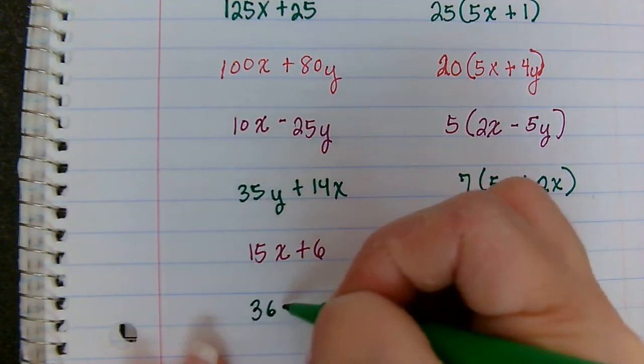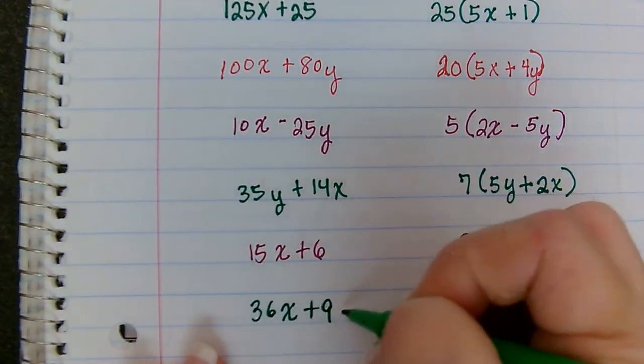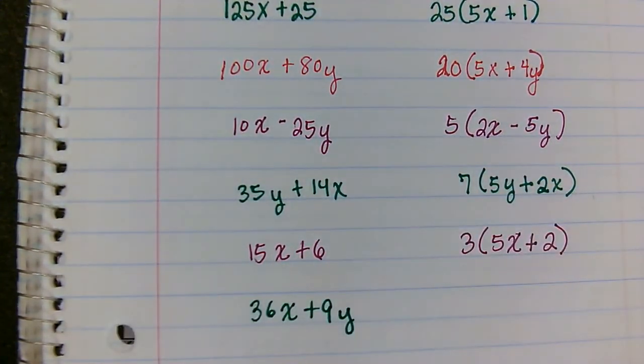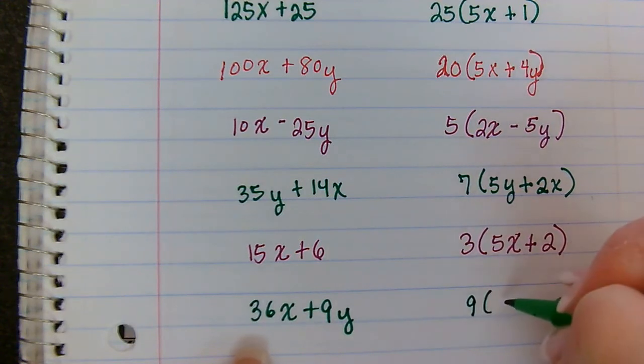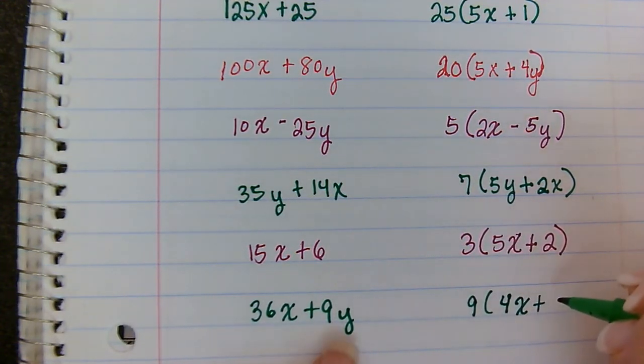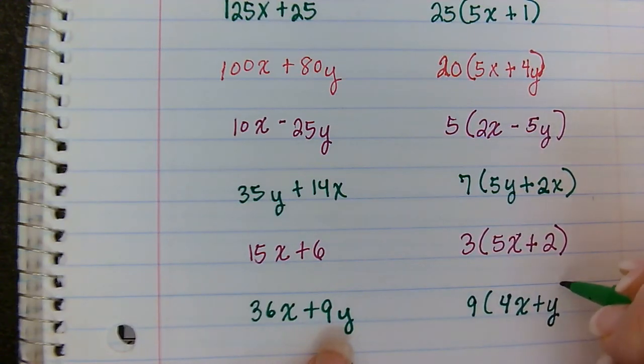Alright, 36x plus 9y. In this case, 9 goes into both of these. 9 goes into 36 4 times. So when I factor the 9 out, I'm left with 36 divide 9, which is 4x, plus 9 divide 9 leaves me with 1y, and we don't write the 1. It's understood. Just y.